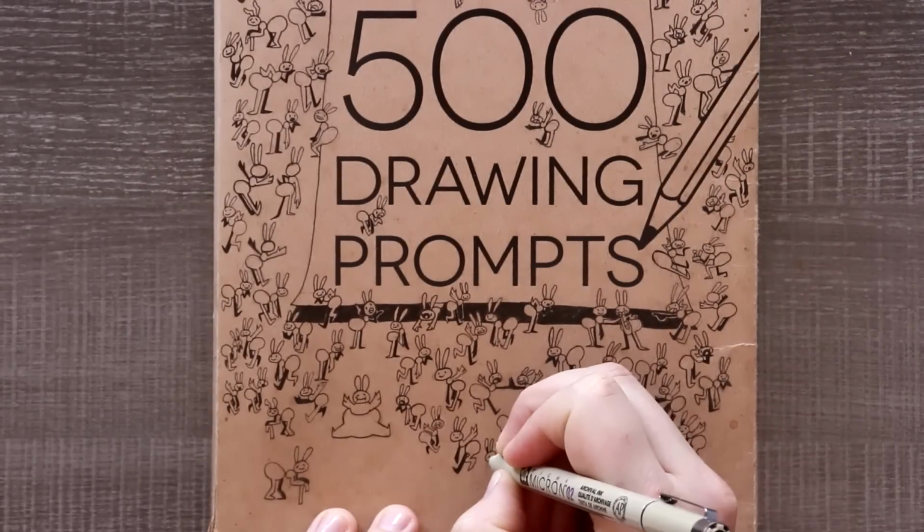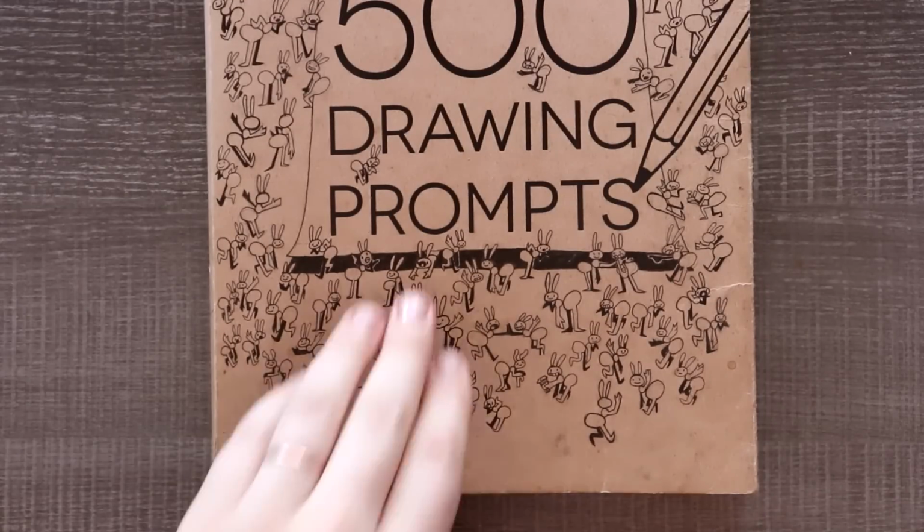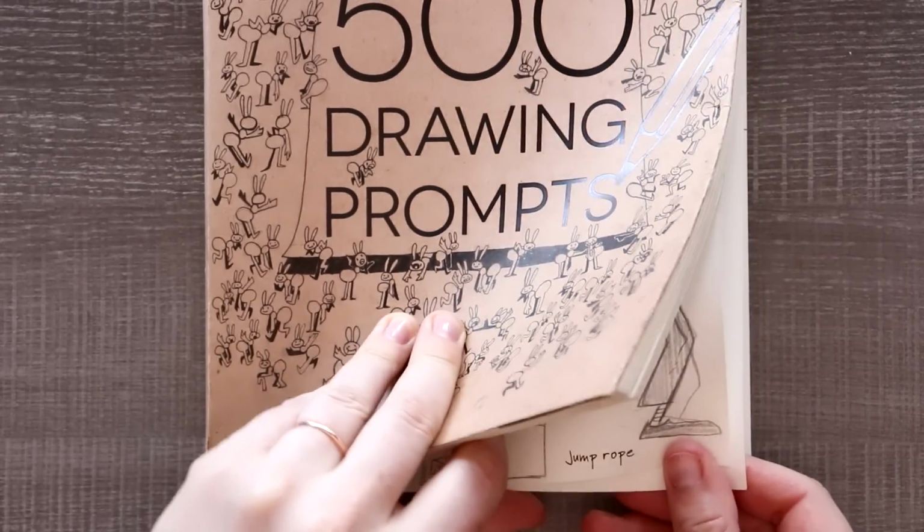It's Wednesday, it's prompt day, number 127. I just broke the thing that was marking the page.